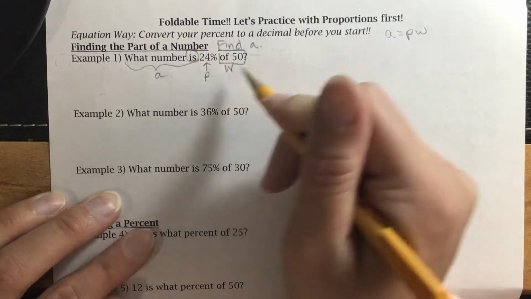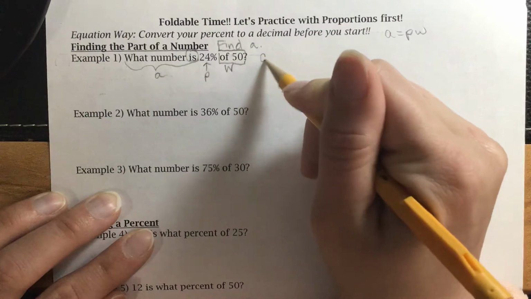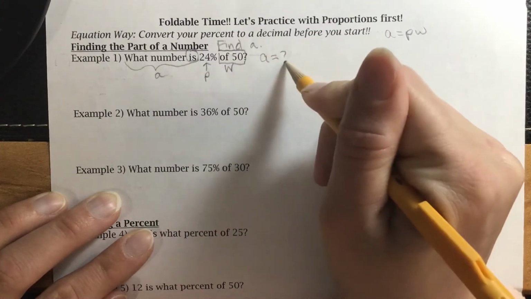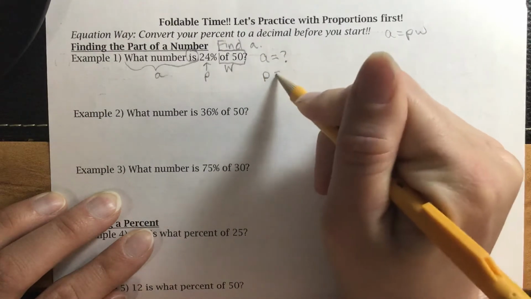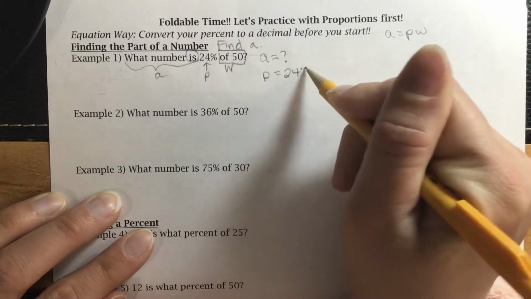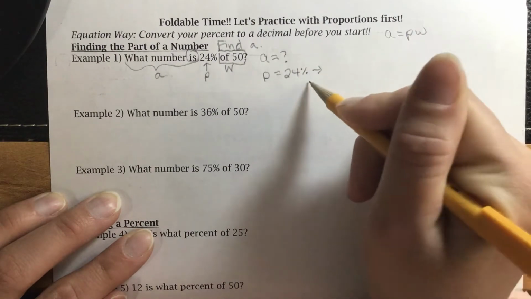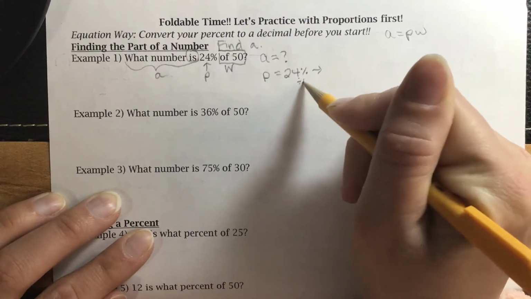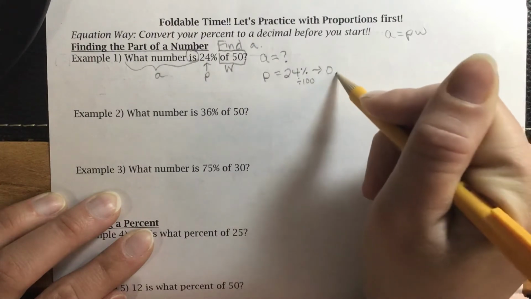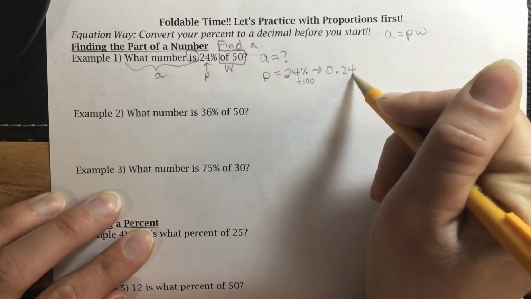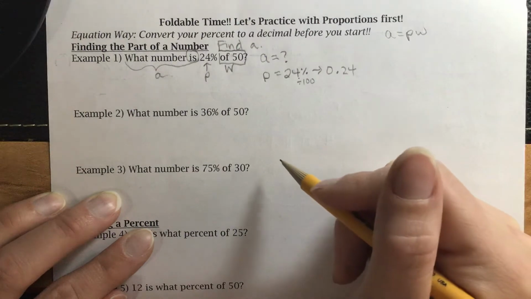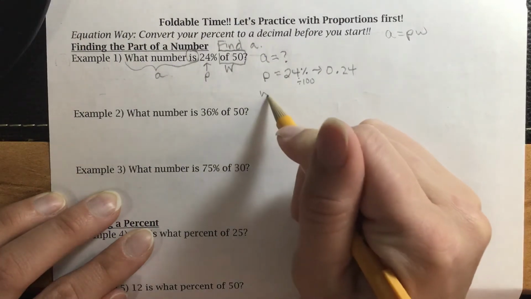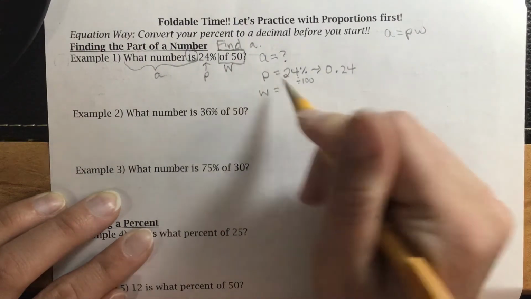Now we know that if we're doing the equation method, we have our A is what we're looking for. P is 24%. You must convert this to a decimal. You're going to do this by dividing by 100, and you would get 0.24. Your W is 50.